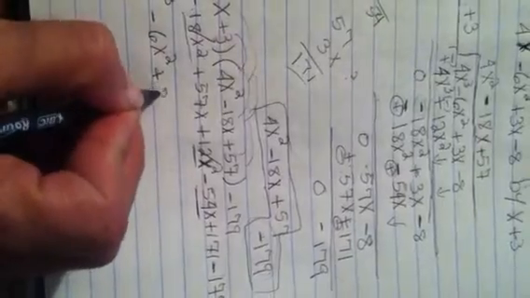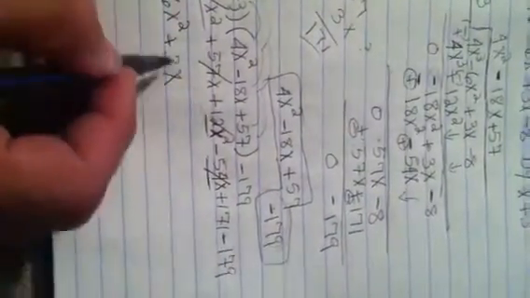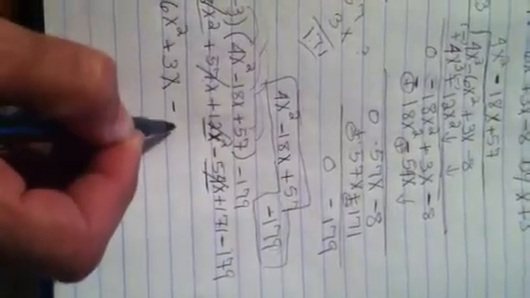Yes, 3x. Now we have 171 minus 179, the big number is negative, so it's negative 8.